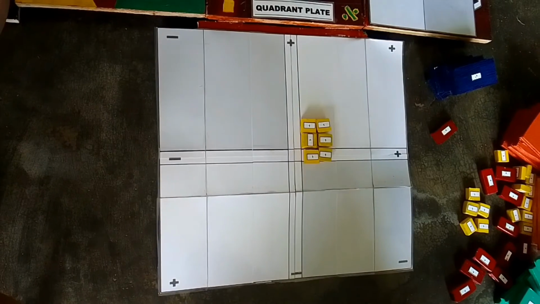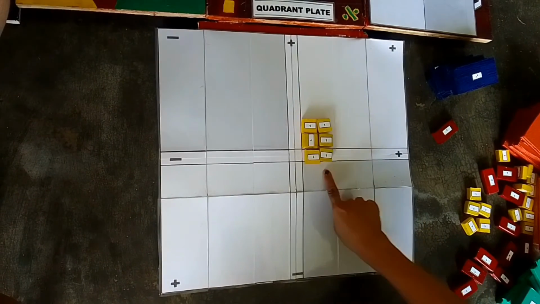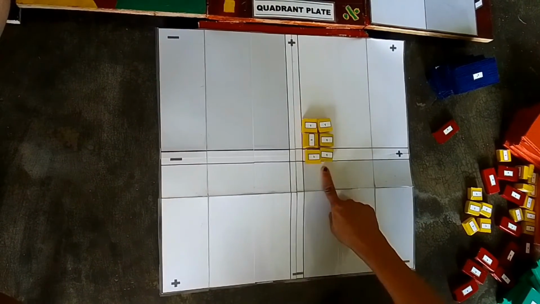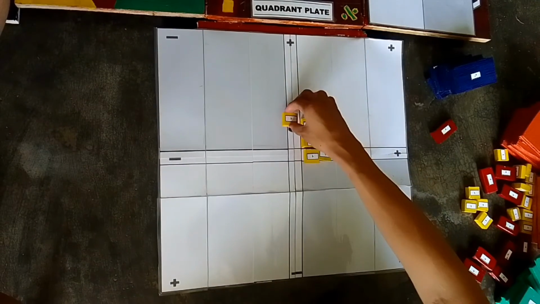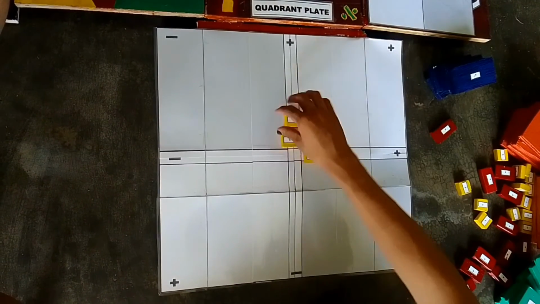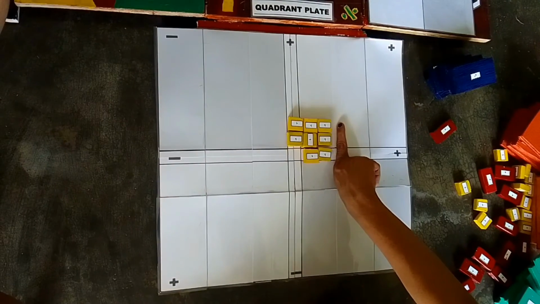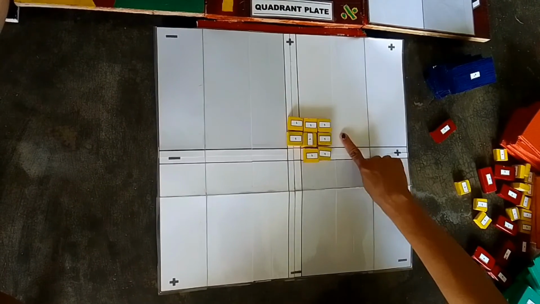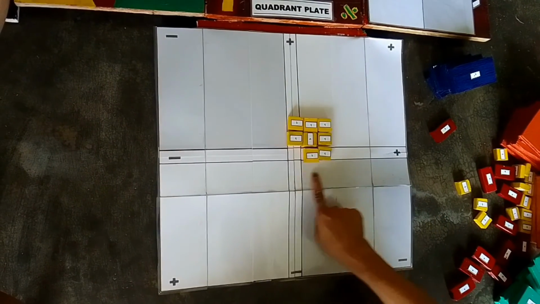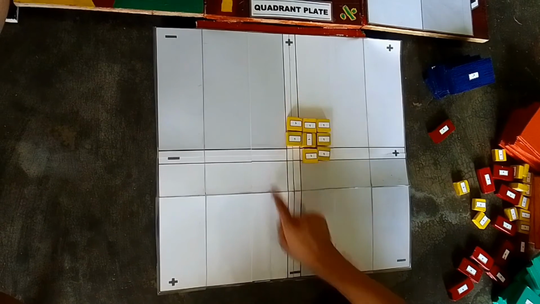So when we divide positive 4 by positive 2, the answer, the quotient, is positive 2. So we just complete the side of the quotient here. So 4 divided by positive 2 equals positive 2.